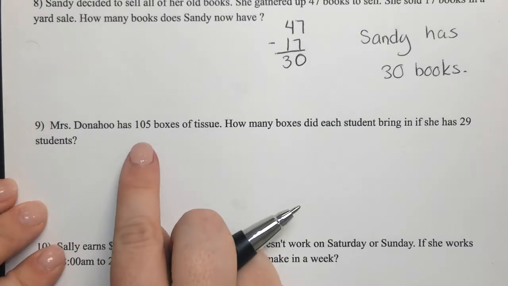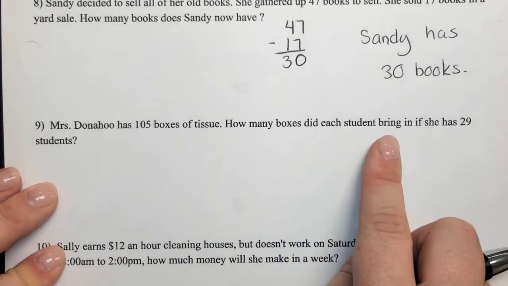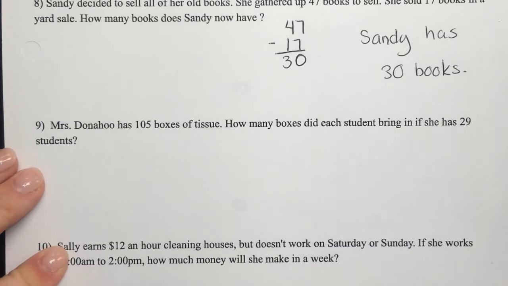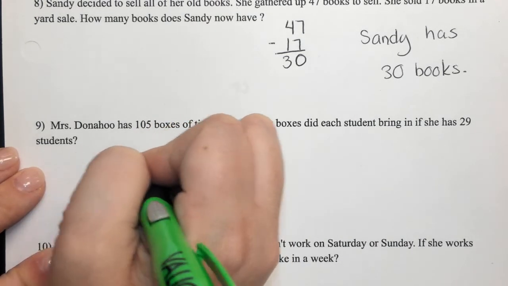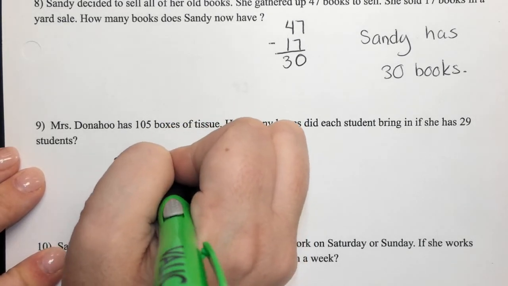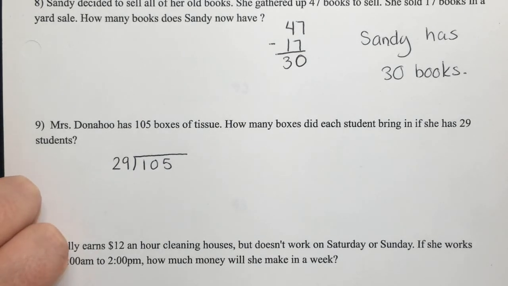Miss Donahue has 405 boxes of tissue. We want to know how many boxes each student brought in if she has 29 students. So I need to see how many times 29 will go into 105, so I know how many each brought. It is going to be division. So 29 divided into 105. This might be another one where the numbers are big and I have to do some multiplication to the side.